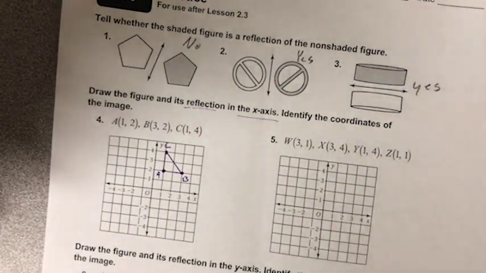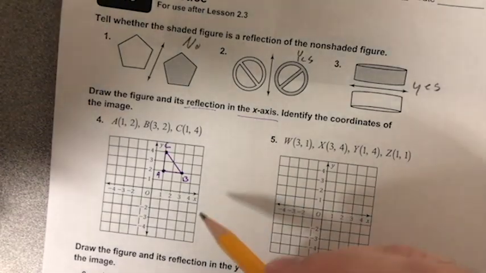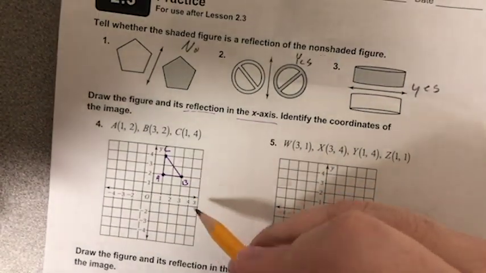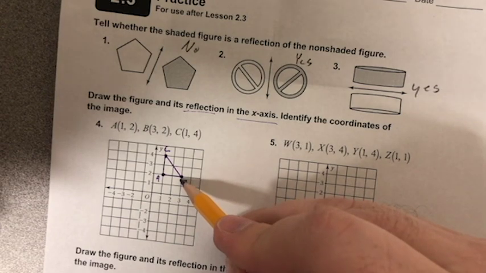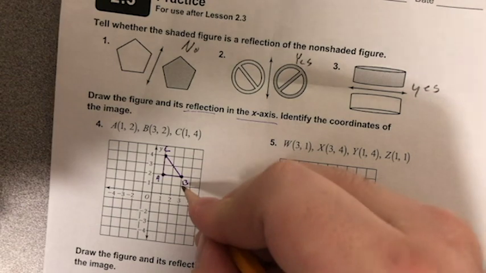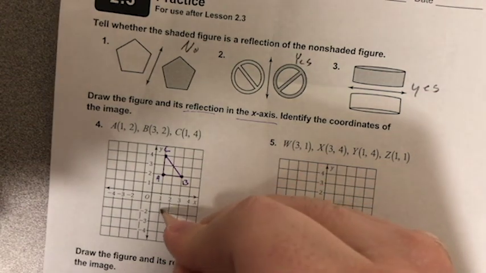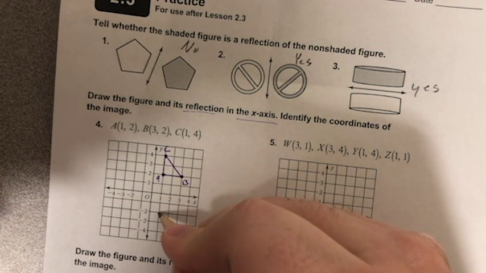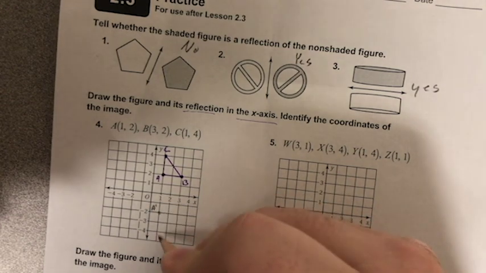Now, in case you don't have a mirror, go back to that same concept. You know what a reflection works like. This point is going to be the exact same distance on the other side of the reflection. So let's start with A. It's going to be the exact same distance away, so on the same side. So this would become A prime.